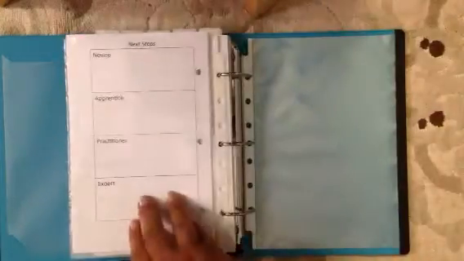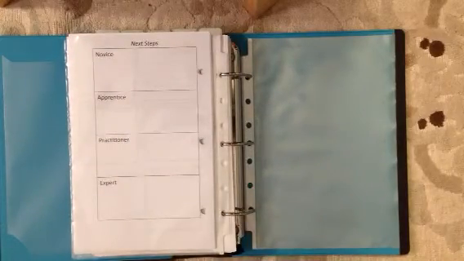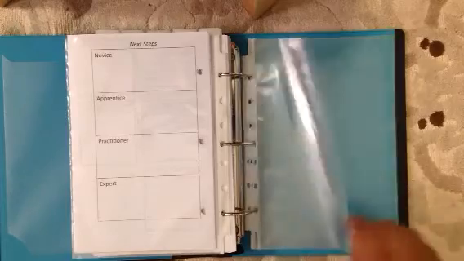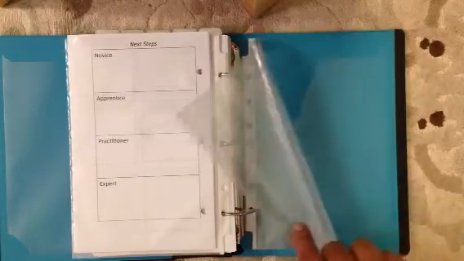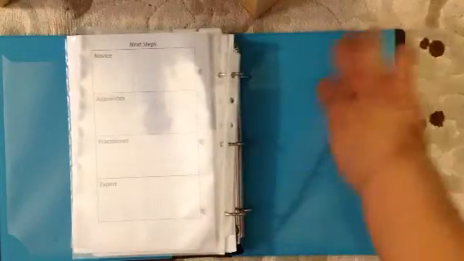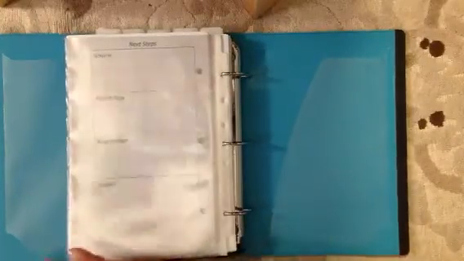On the back of these sheets, I put the next steps for each of those students: what the novice students need to do, apprentice, practitioners, and the experts. And then I just have a couple of extra sheet protectors back here for when I get my schedule. And there's also a pocket in my little binder for any of the notes or papers that I'd like to slip inside of there. So that's basically it.